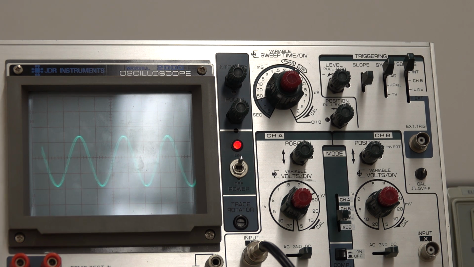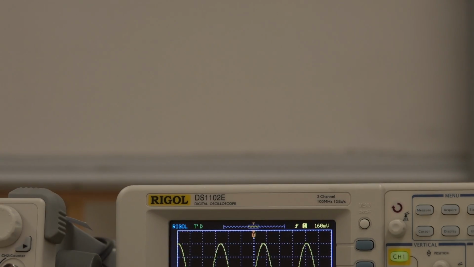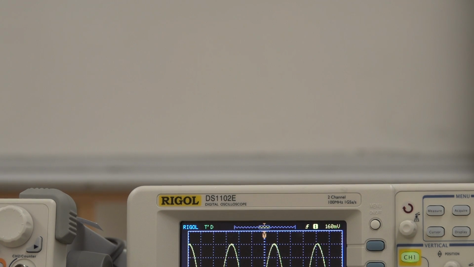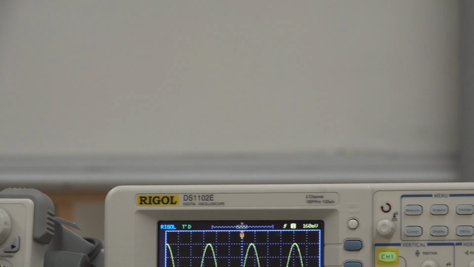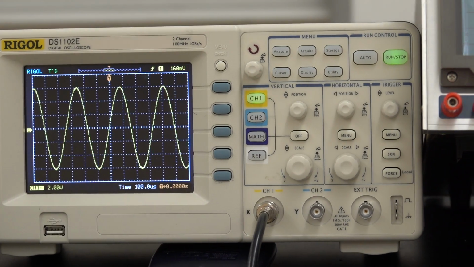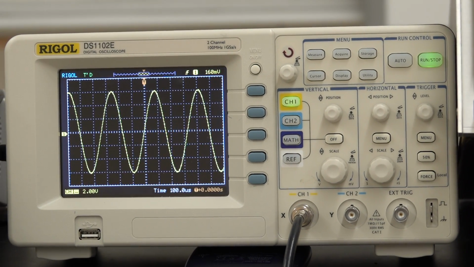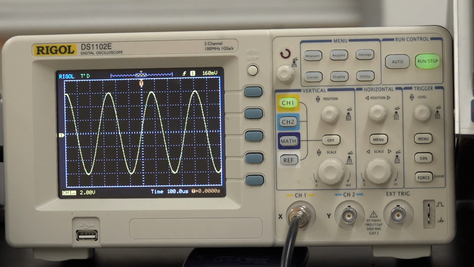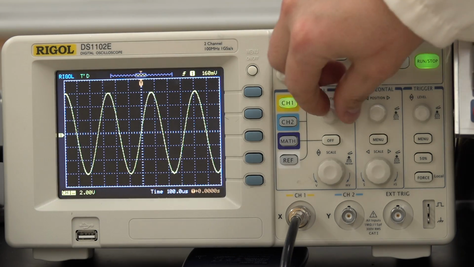Now let's move over to the digital. The digital is easier to change, easier to deal with, but has basically the same type of buttons. This one moves the wave up and down.